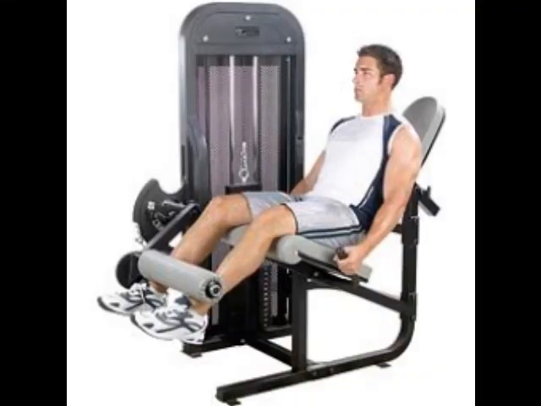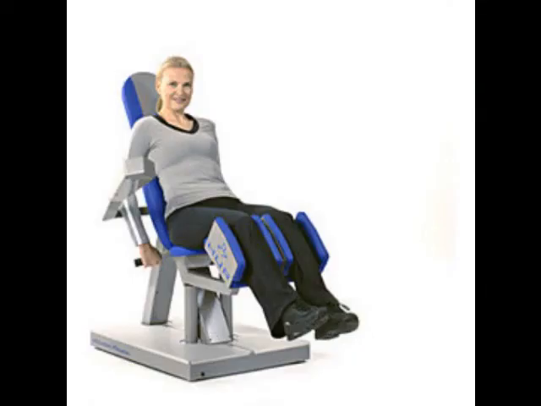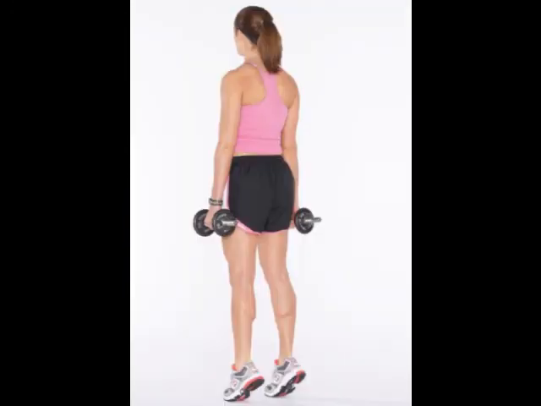In addition to lengthening these muscles, strengthening them is also essential to preventing injuries. For example, the quadriceps can be strengthened by doing leg extension, the hamstrings by doing curls, the IT band by abduction, and the gastrocnemius by doing calf raises.